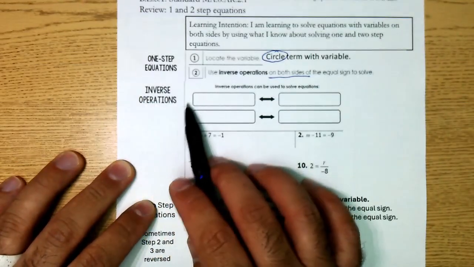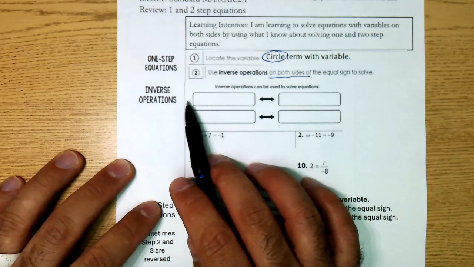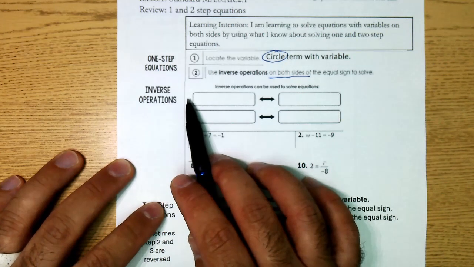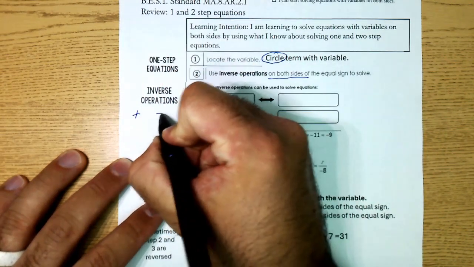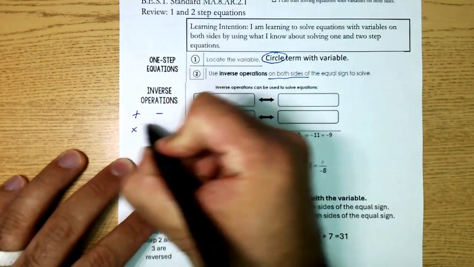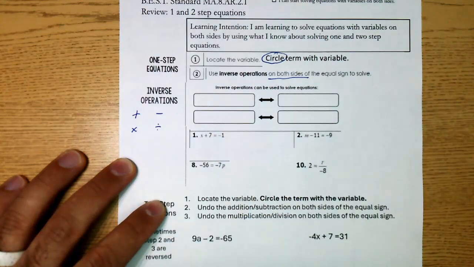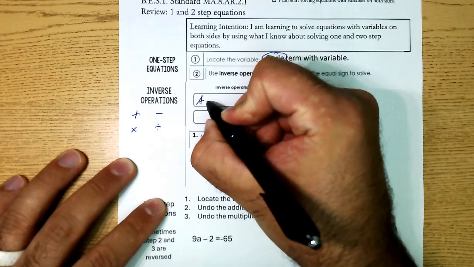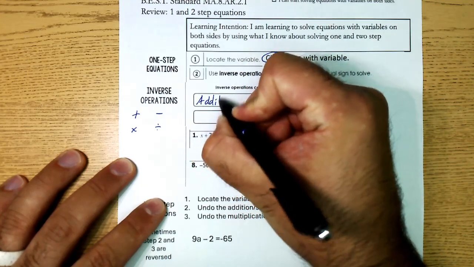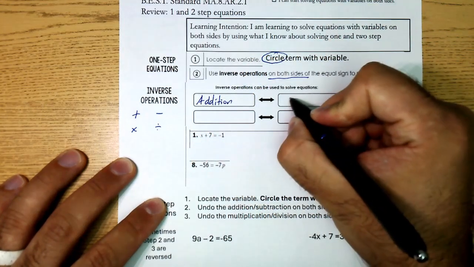So we're looking at our inverse operations. We have 4 mathematical operations that we use. One is addition, one is subtraction, one is multiplication, one is division. The inverse, or the opposite of addition, is subtraction.